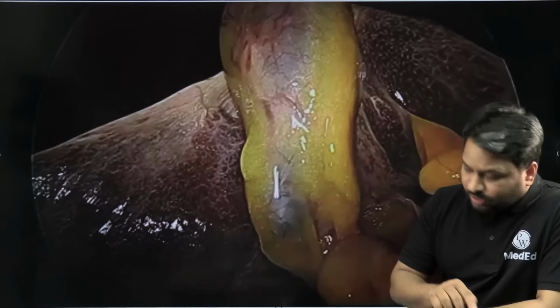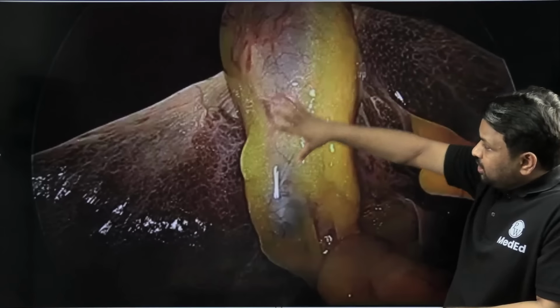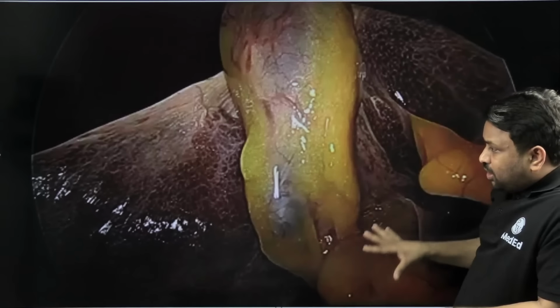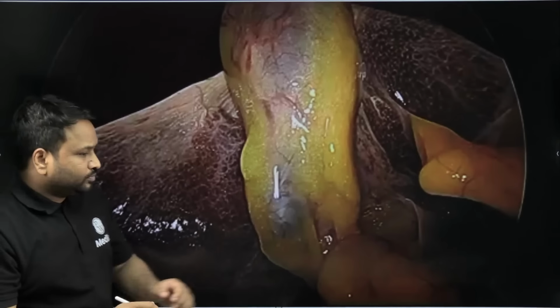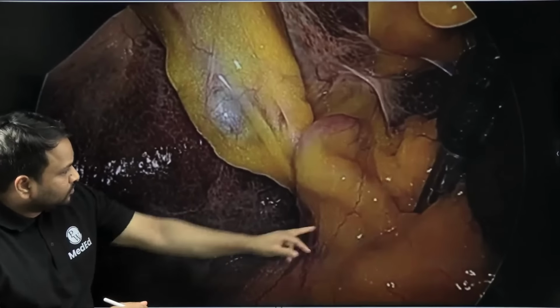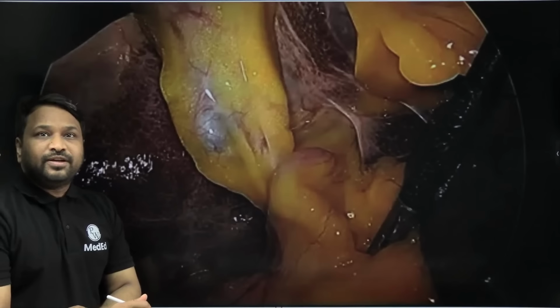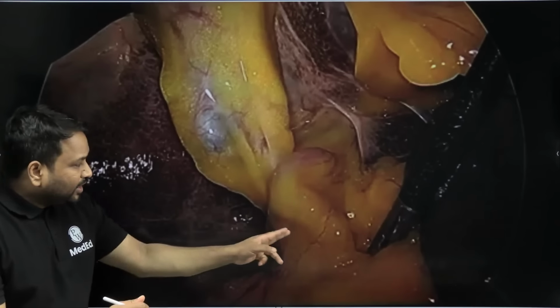Again, look at the video. This is the gallbladder. This is the liver surface, and I want you to concentrate at this particular area. I'll move aside so that you can watch it better. And here you go. Did you identify?